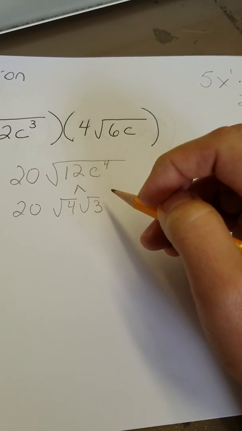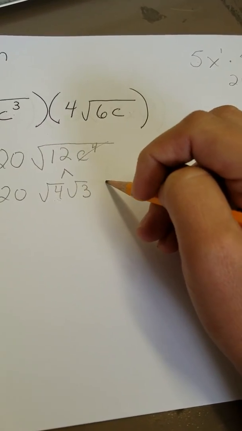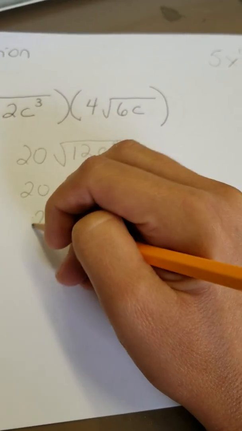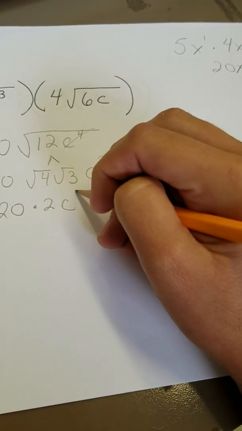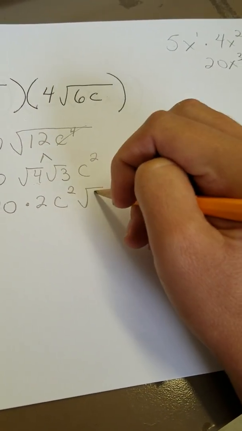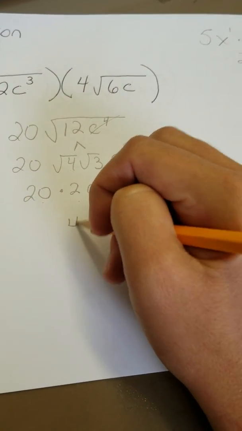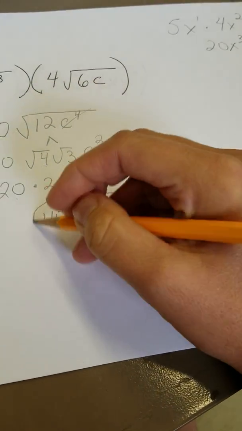Sometimes I use 9, 36, whatever's perfect. c to the 4th is perfect. He's going to come up with c squared. So I wind up with 20 times 2 times c squared, who's outside, radical 3. Now to finish it up, 20 times 2 is 40, c squared, radical 3. And there's my answer.